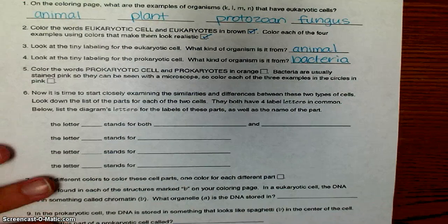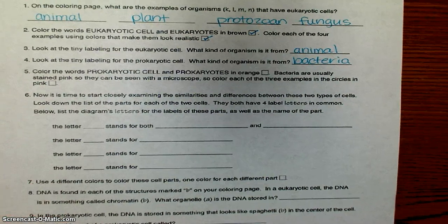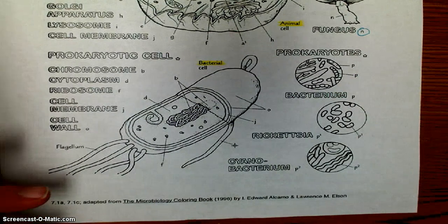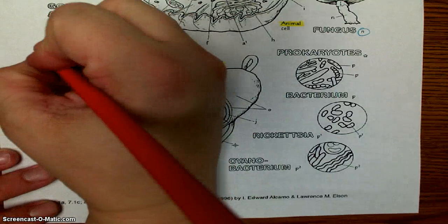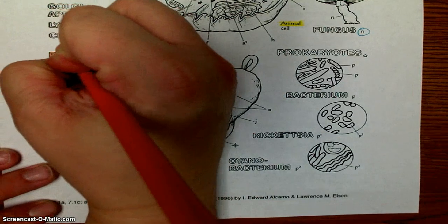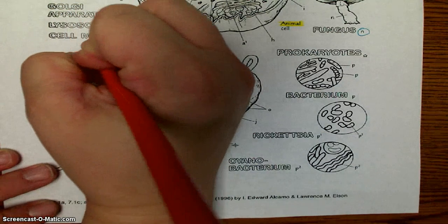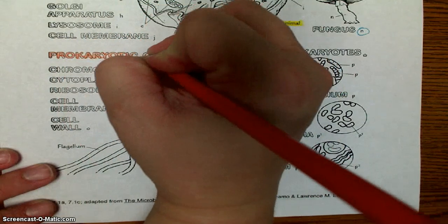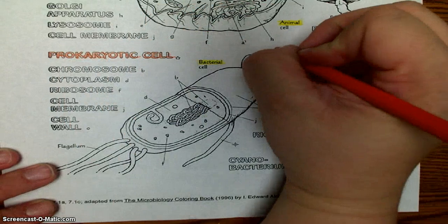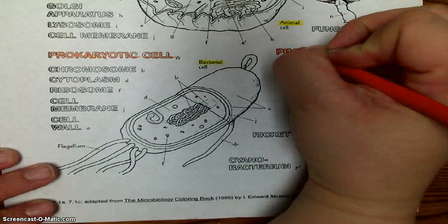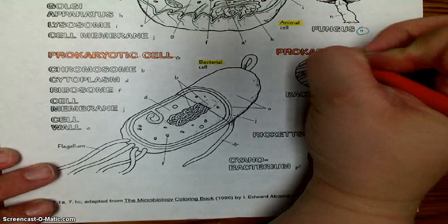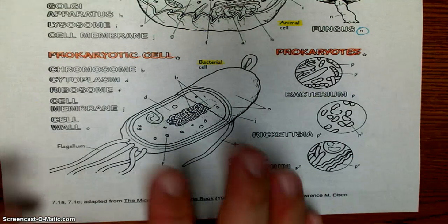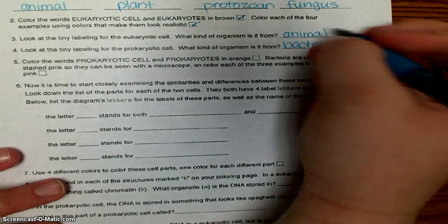Okay. Looking at number 5, it says color the words prokaryotic cell and prokaryotes in orange. So flipping over, I have prokaryotic cell, and prokaryotes in orange. Put another check there.